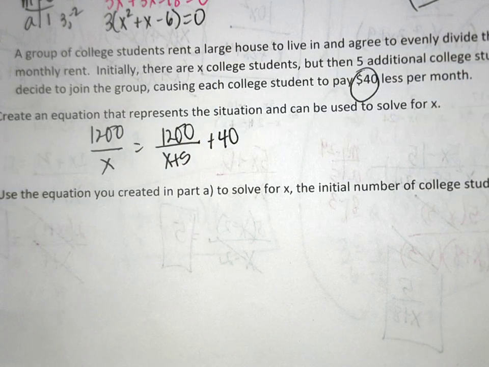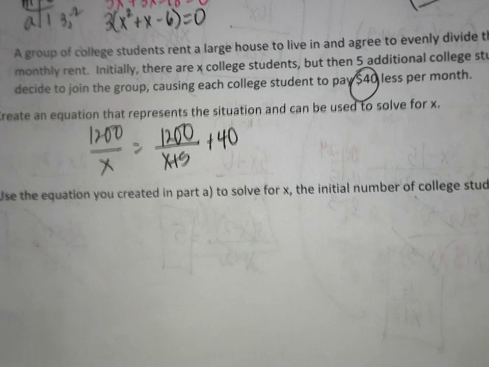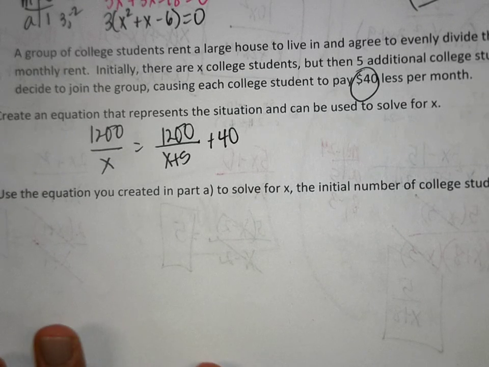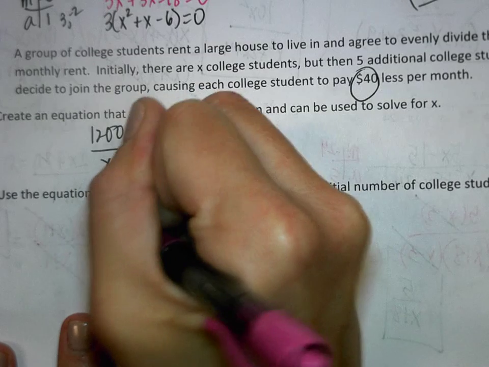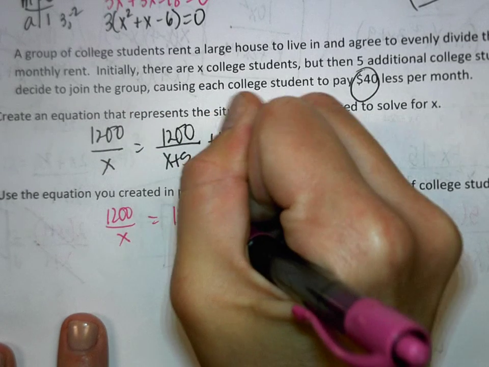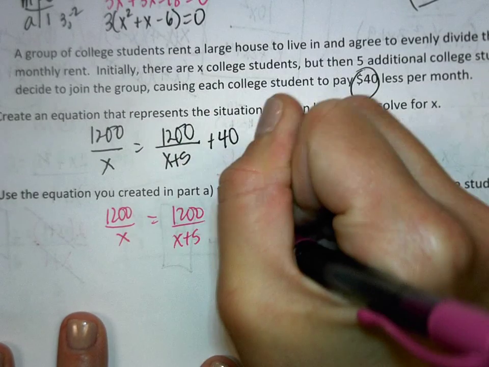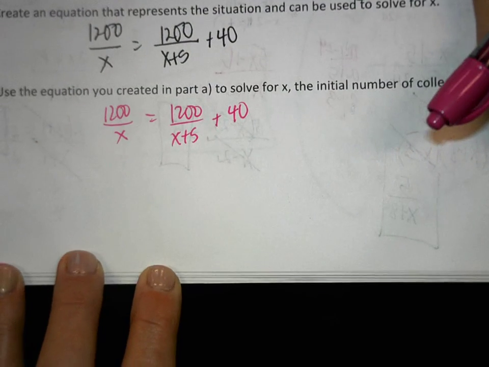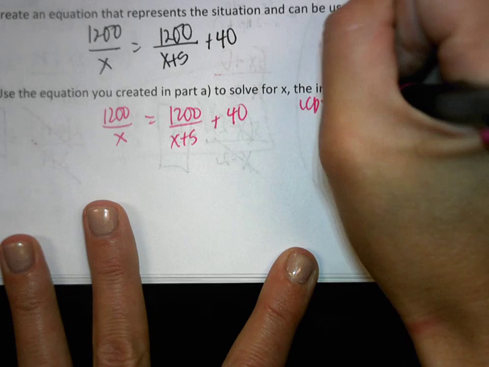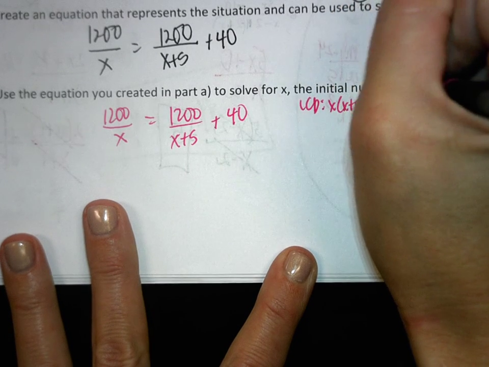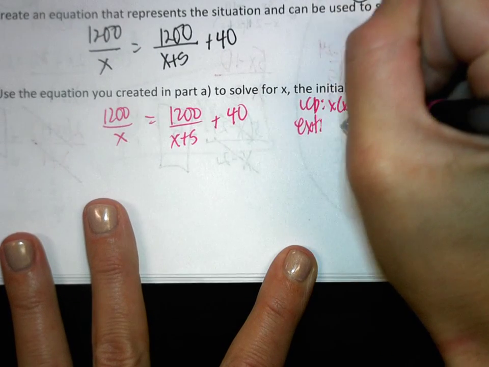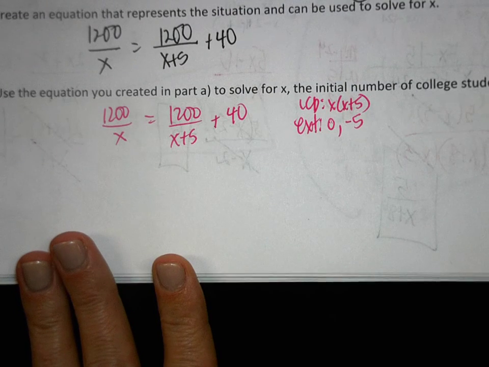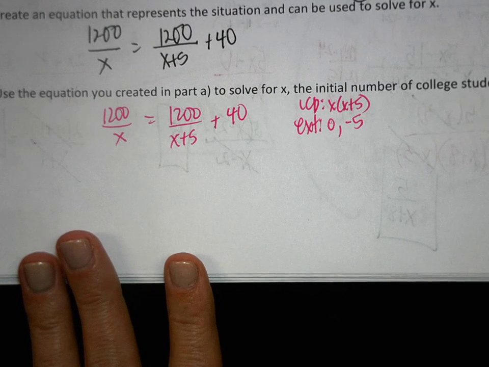Okay, any questions there? Okay, so now we have to solve this. 1,200 over x equals 1,200 over x plus 5 plus 40. What is my LCD? Good. So LCD is x times x plus 5, and my extraneous solutions would be 0, negative 5, which, if you think about it, you're not going to have 0 people, and you're not going to have negative 5 people, right? Okay.